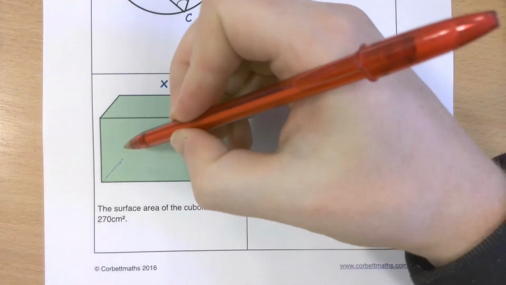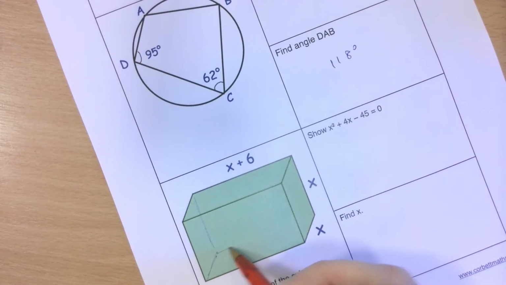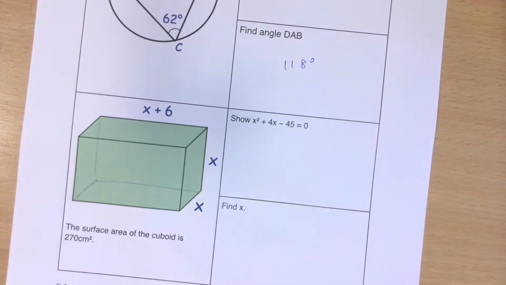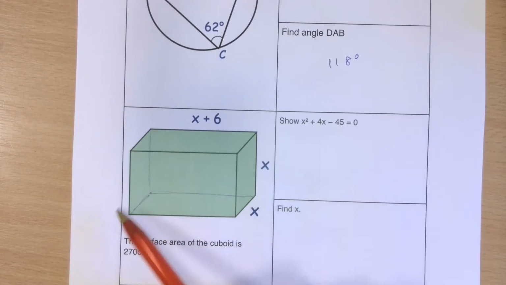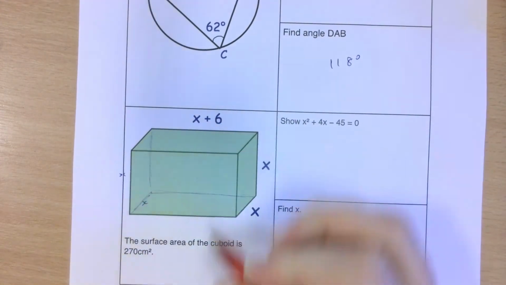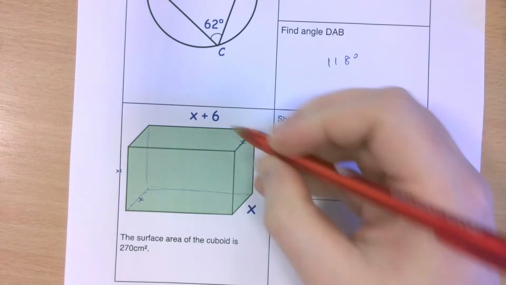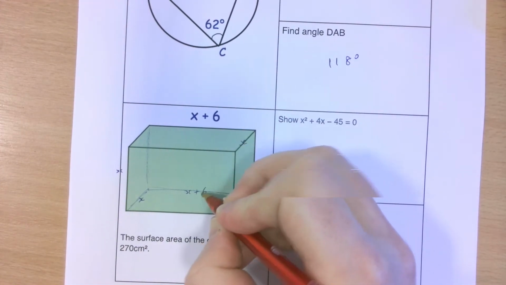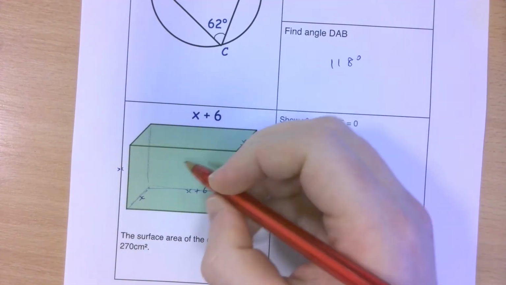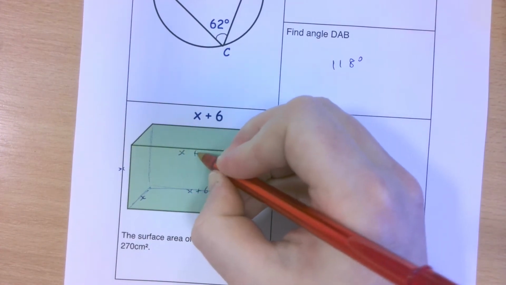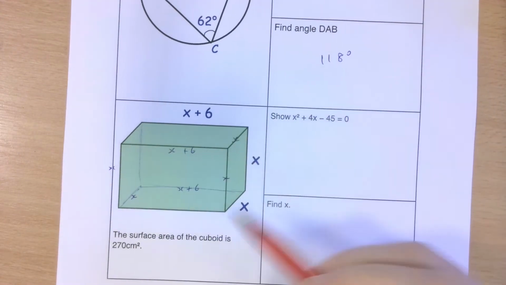What we need to remember, of course, is that there are 6 2D shapes coming together to make the faces of this cuboid. This is a square, x by x, and the opposite side is also a square, x by x. There's a rectangle on the top, that's x plus 6 by x, and there's also a rectangle on the bottom, also x plus 6 by x. And then this front-facing rectangle is x plus 6 by x, and the one at the back is x plus 6 by x. So let's think about that.